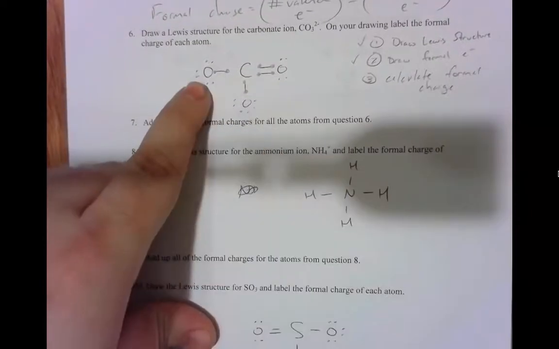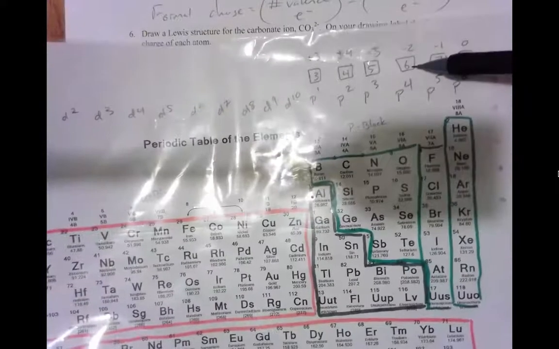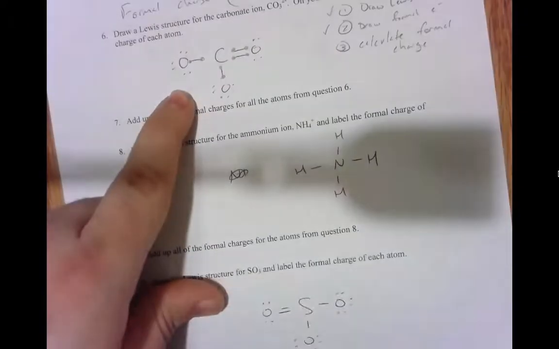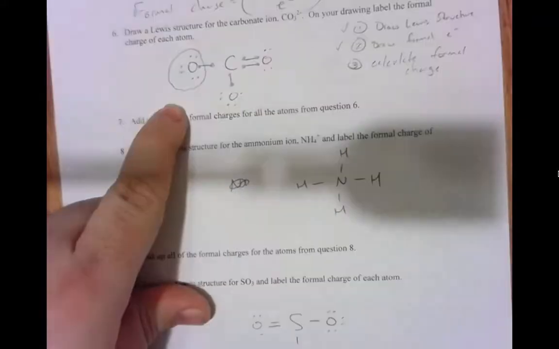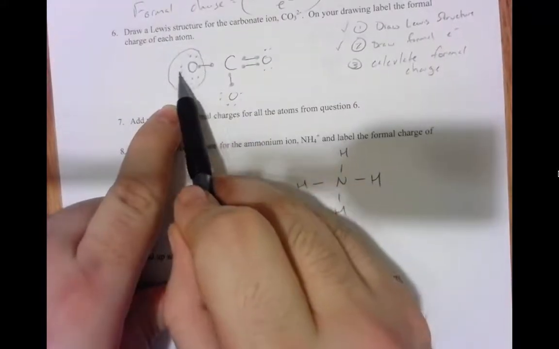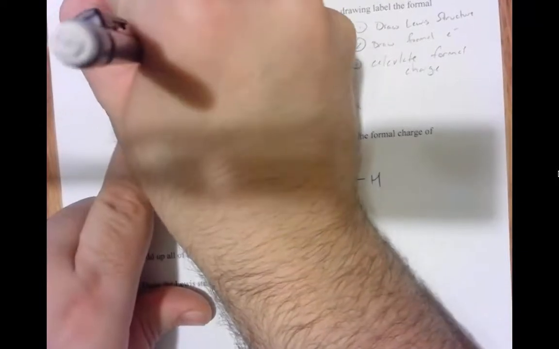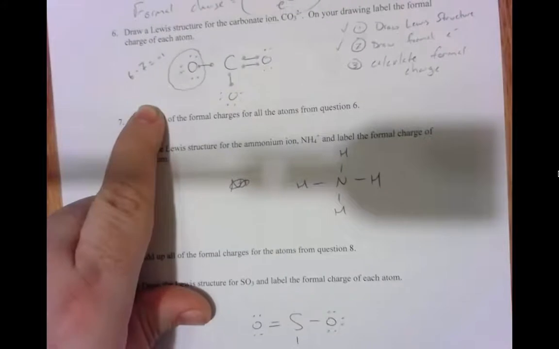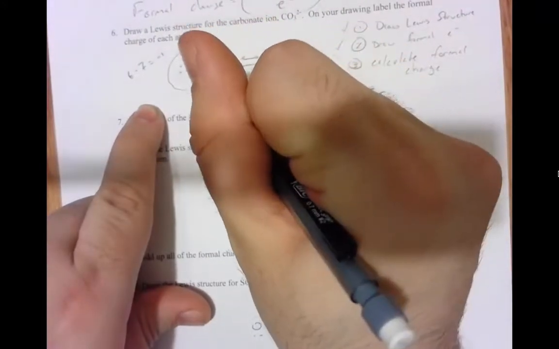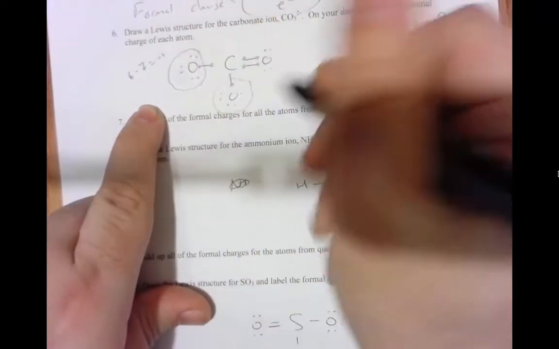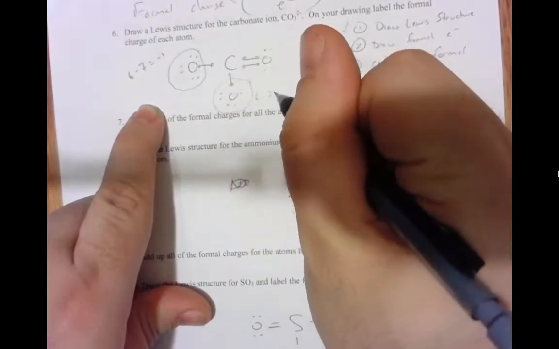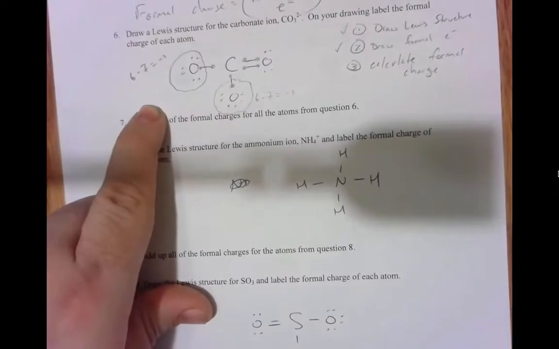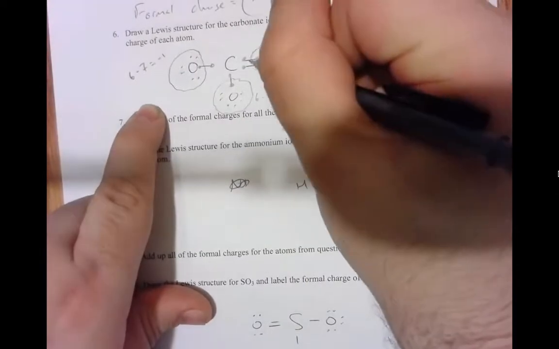So for this first oxygen on the left, we know oxygen has 6 valence electrons. We can count up the formal. Remember, if you want to draw circles to help you, you can, all of the electrons surrounding that oxygen. So we count them up. 1, 2, 3, 4, 5, 6, 7. So the formal charge of this oxygen, 6 minus 7, -1. You do the same thing for the bottom oxygen. Oxygen still has 6 valence electrons. We count up the formal. 1, 2, 3, 4, 5, 6, 7. 6 minus 7, -1.